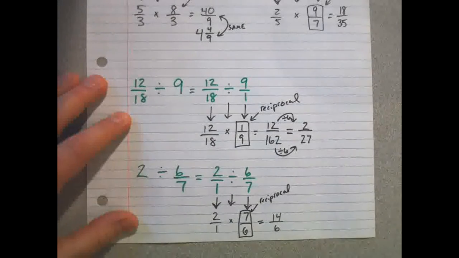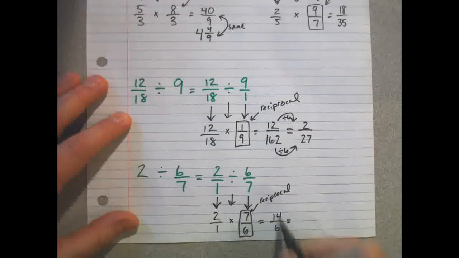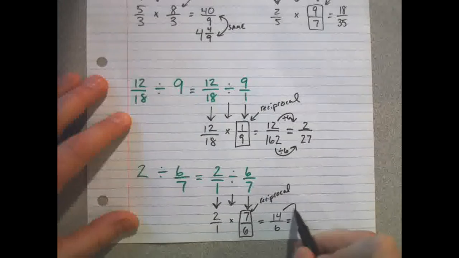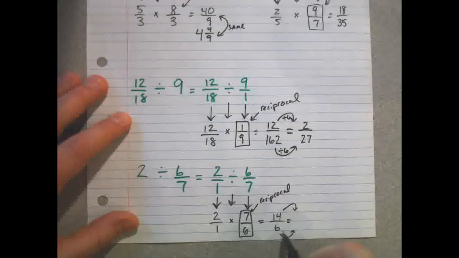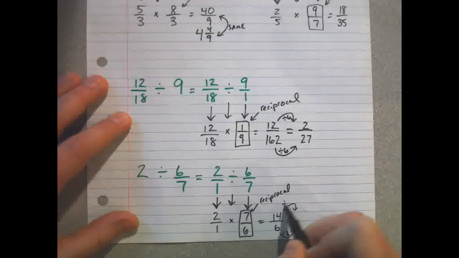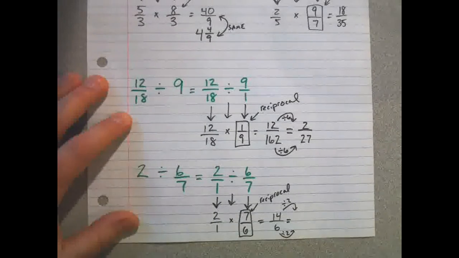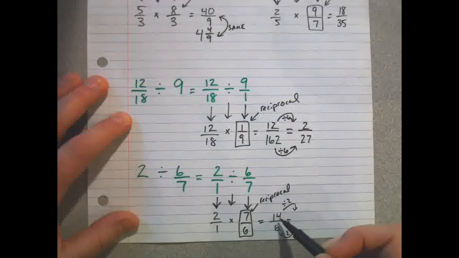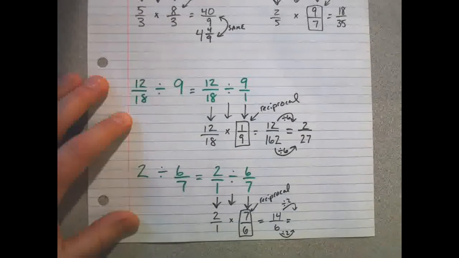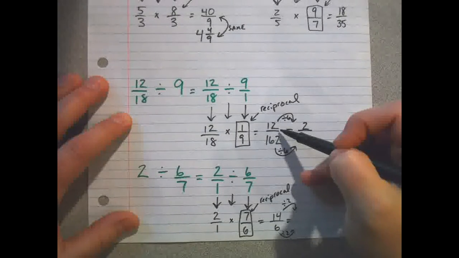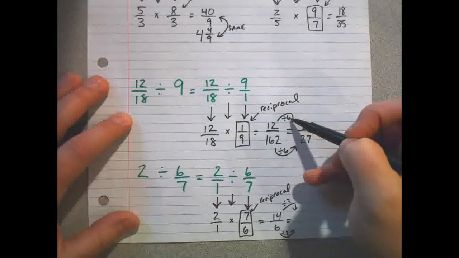Now 14 over 6, I can simplify. They're both even. So I'm just going to divide both of these by 2. And if simplifying fractions has you confused, don't stress this. If this was something bigger, like you didn't know, like this one, I just happen to know it's divisible by 6.